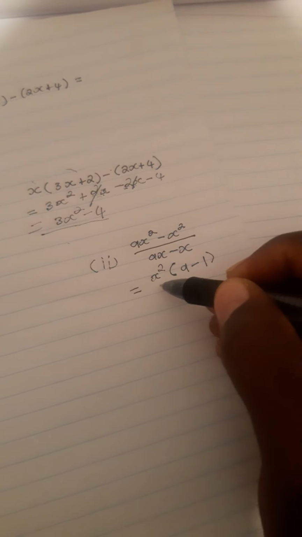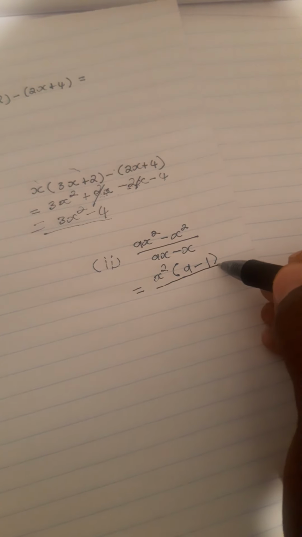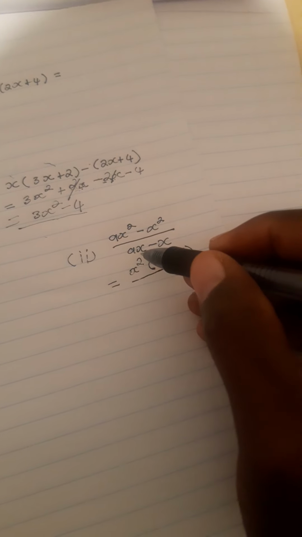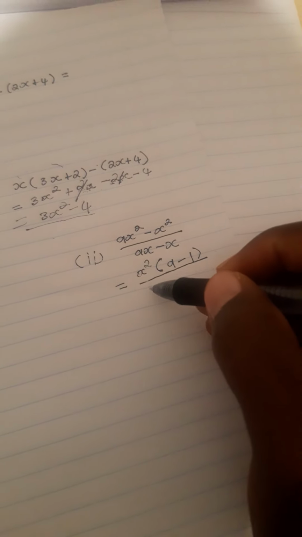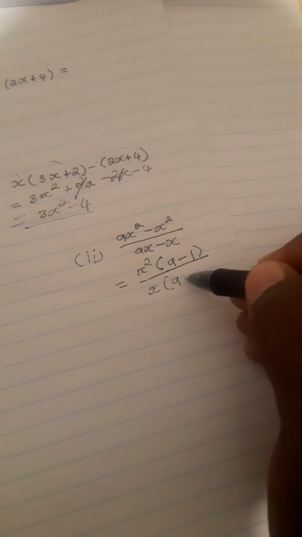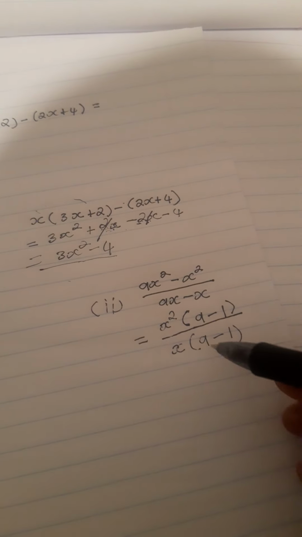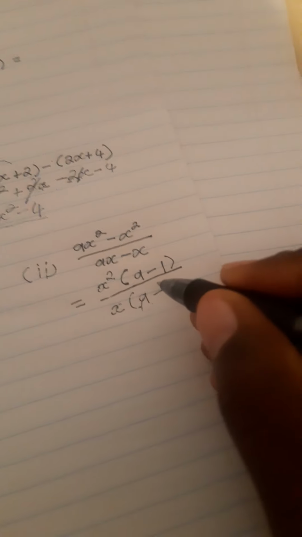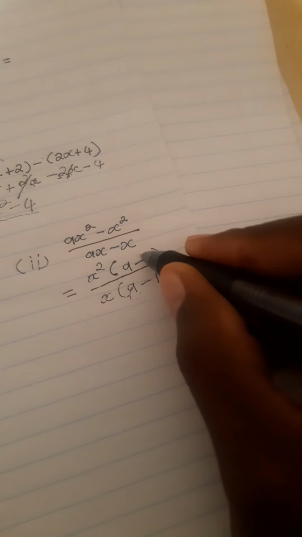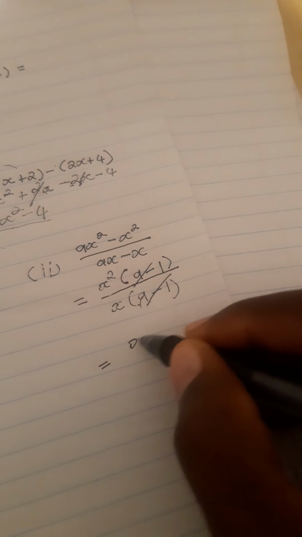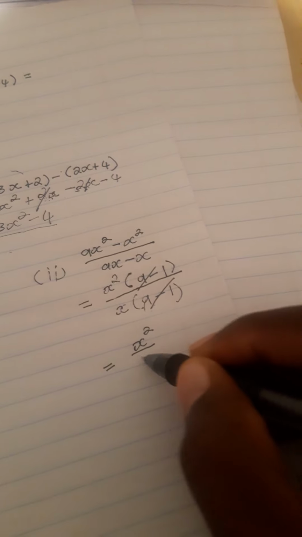Don't put 0 there or something like that. Then under here, ax minus x, the common factor is x, so I take x outside. Then I'll be remaining with the bracket a minus 1. You see, magic is starting to take place. These brackets are exactly the same, which means I can cancel them, and I will be remaining with x squared over x.